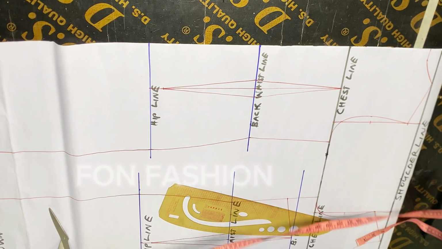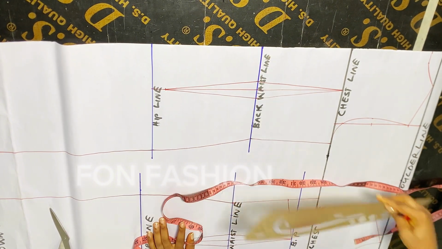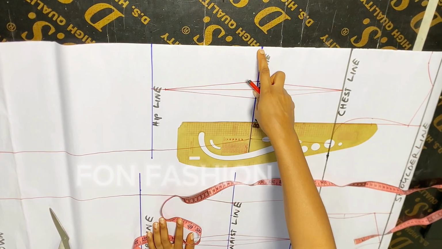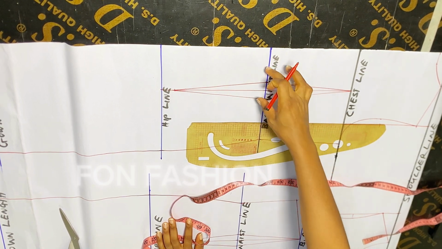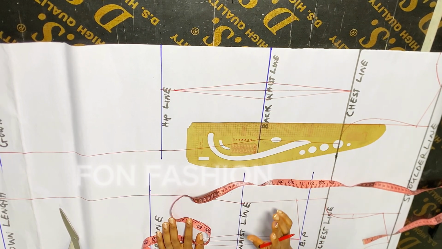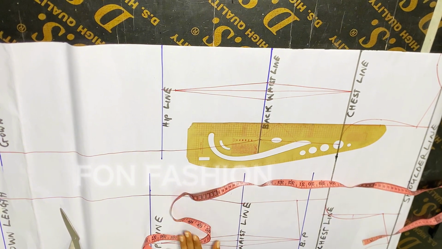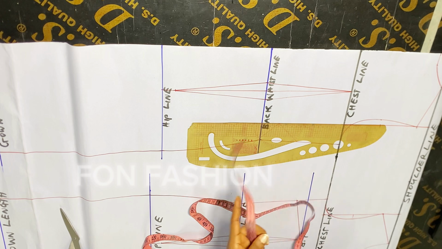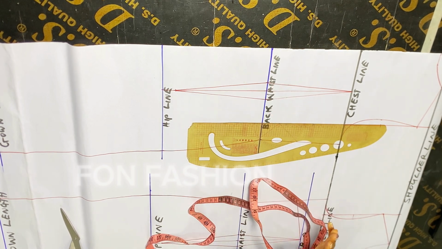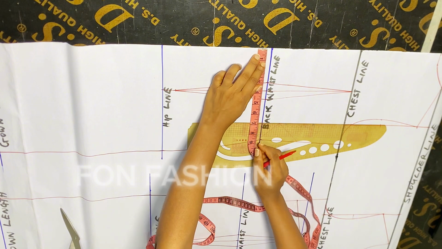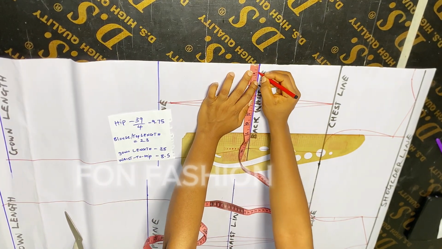So the next thing to do is you have to remove some measurements here so that the zipper can lay flat at the back. You know, the back is not that straight. It is a kind of line at the back that goes inwards. So you are going to remove something here so that the zipper can be able to lay flat at the back. So for this hip of 39, I'm going to be taking 0.75.